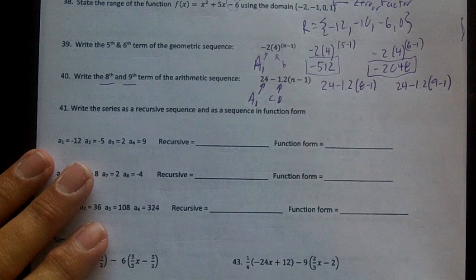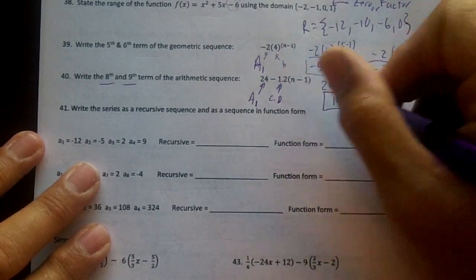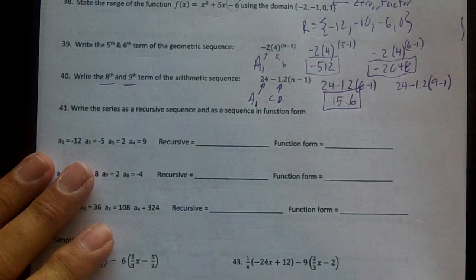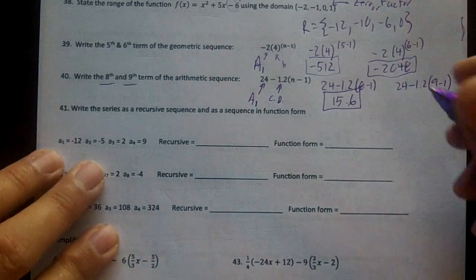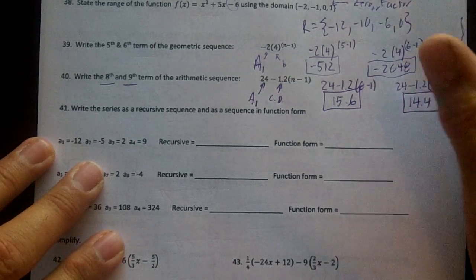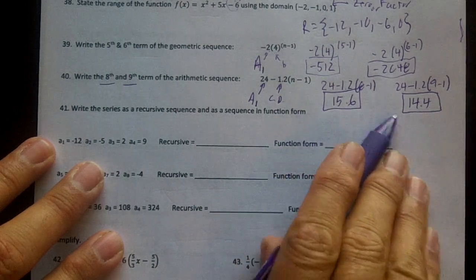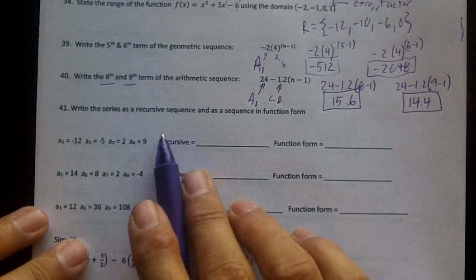1.2 parentheses, 8 minus 1, close parentheses. I get 15.6 for this one. And then 24 minus 1.2 parentheses 9 minus 1 should be a difference of 14.4. Notice that this number decreased by 1.2, which is our slope, isn't it? Okay, then let's do these.